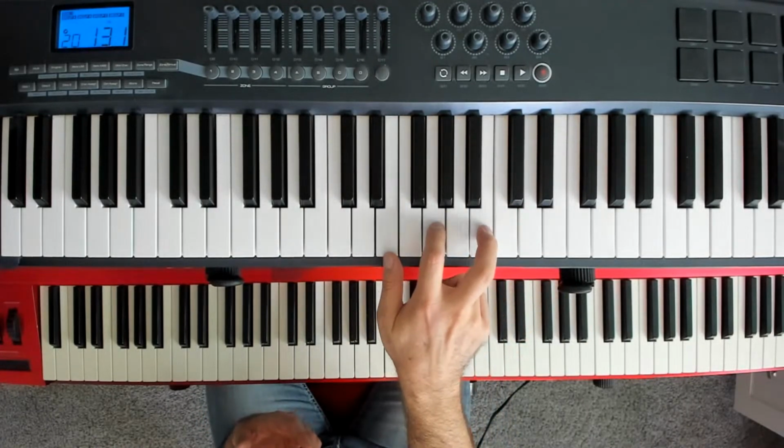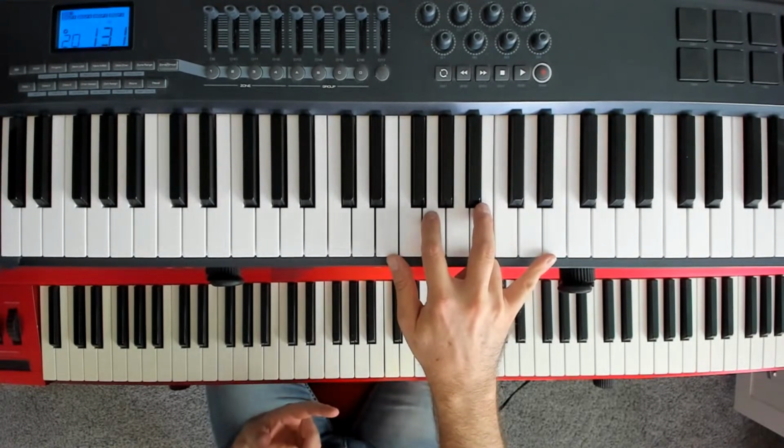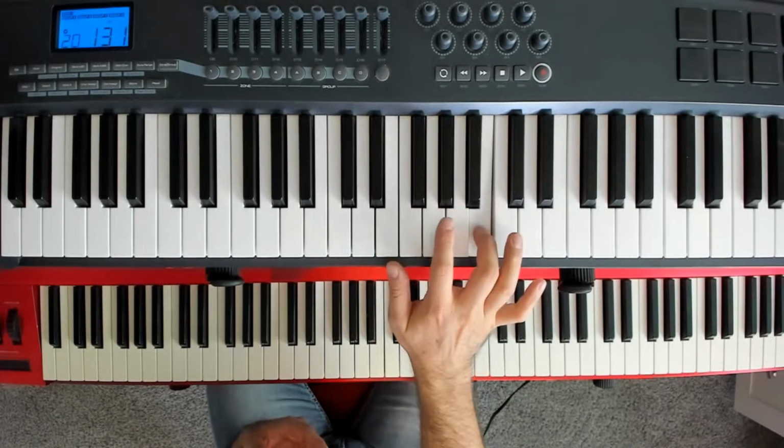This is an E minor triad. If I add the octave interval, that's an E minor octave chord. I can play those notes any rhythm, any order.